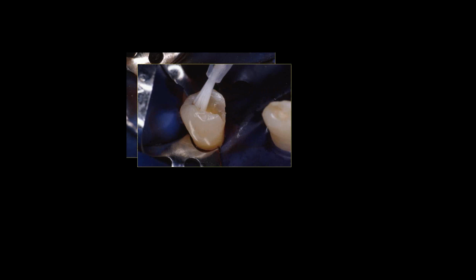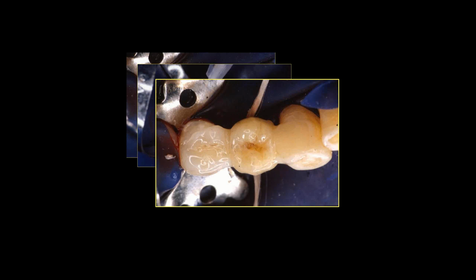We put on a rubber dam, and then we clean out the surfaces, put our bonding agent. This is a dual cure bonding agent. No matter how much you put the light through a millimeter or 2 millimeters of composite, it will not get through and polymerize.